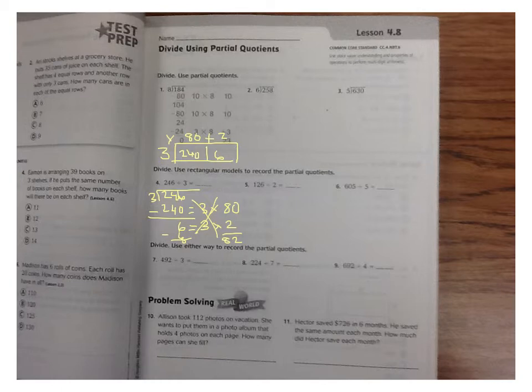If I look at 82 in expanded form, it is 80 plus 2. And if I look at 246 in expanded form, it is 240 plus 6. So the answer is 82. Just to check.